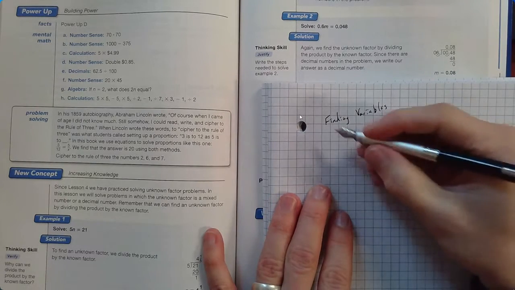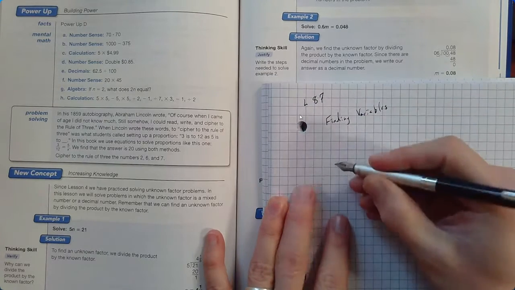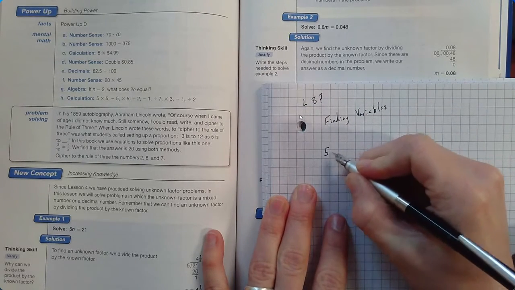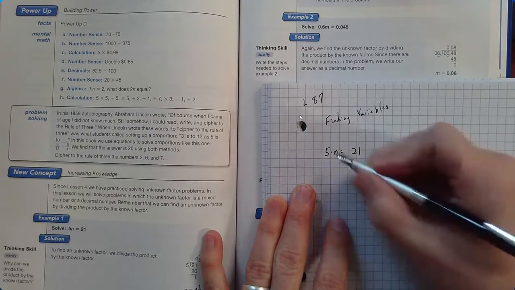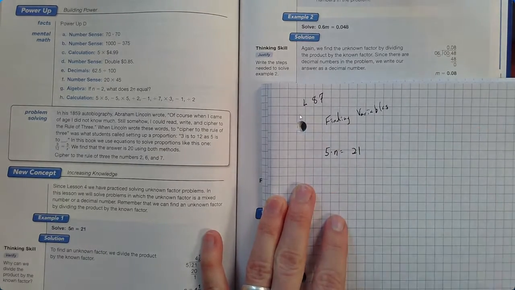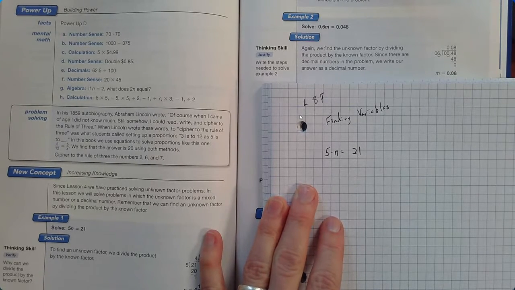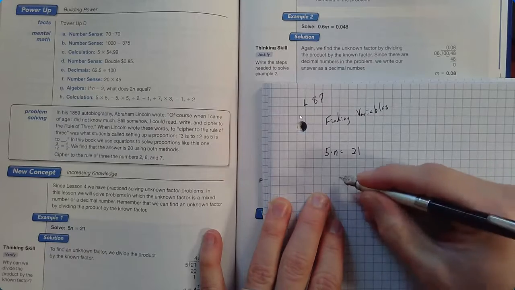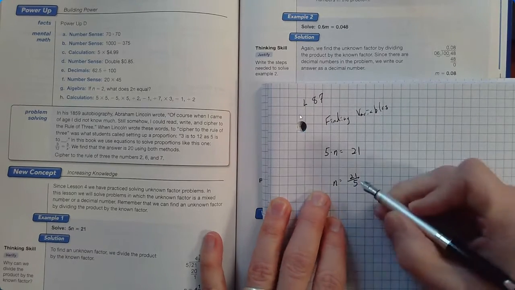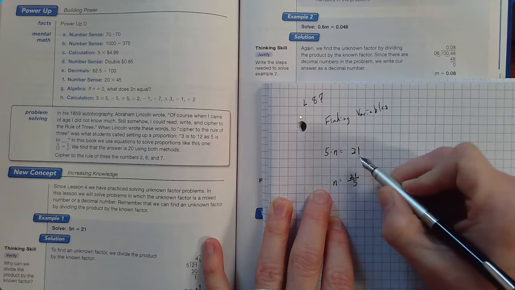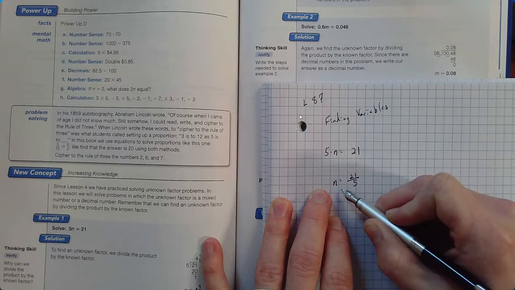Okay, so for lesson 87, we have things like 5 times n equals 21. Well, remember, we know our division facts and our multiplication facts. I could rewrite this as n equals 21 divided by 5, right? Because if 5 times n equals 21, then 21 divided by 5 is going to give me n.